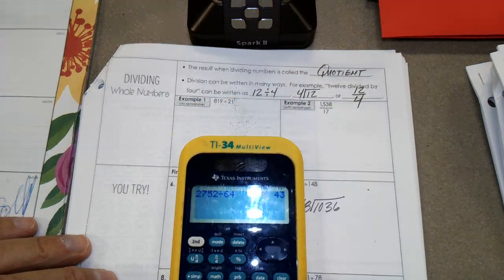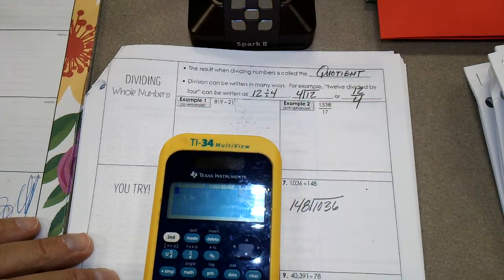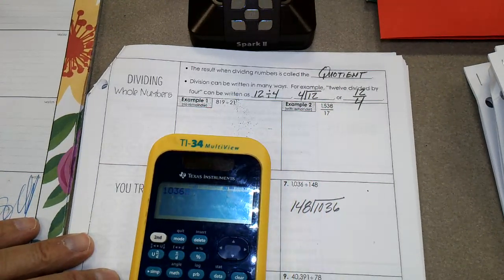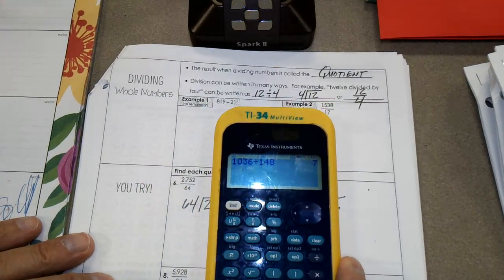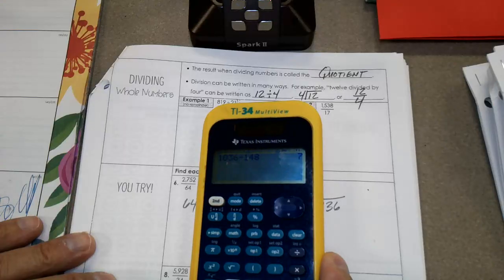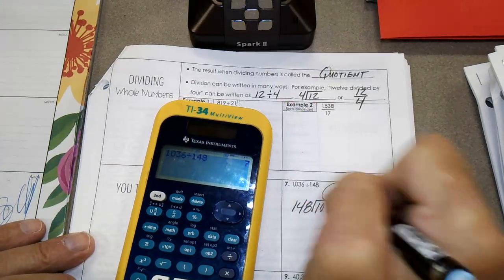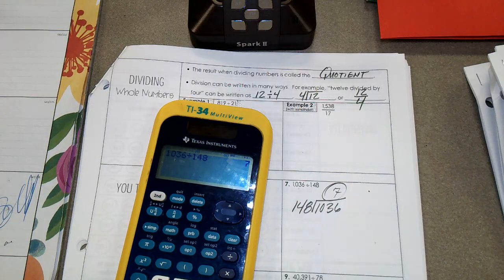And let's take a peek at it, right? Okay, 1,036, there it is, divided by 148. Okay, and again, we're going to come up with a quotient of 7. So let's just write 7 down. And pretty easy so far, okay? The issue is going to be coming up when we get a remainder, okay?